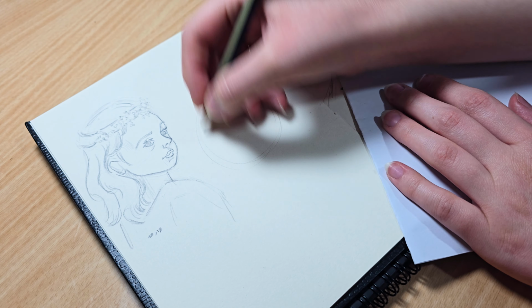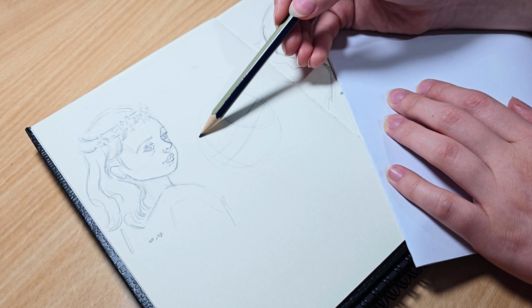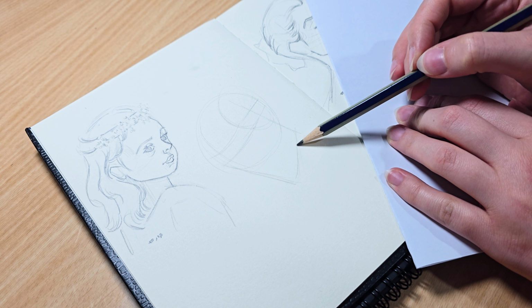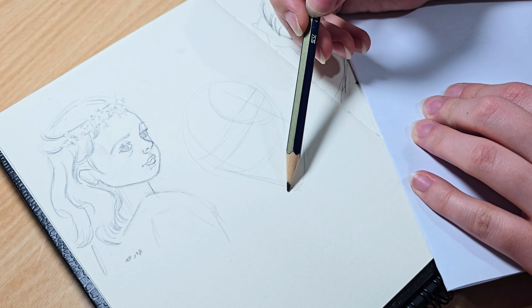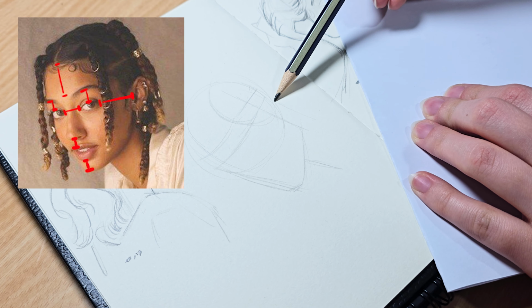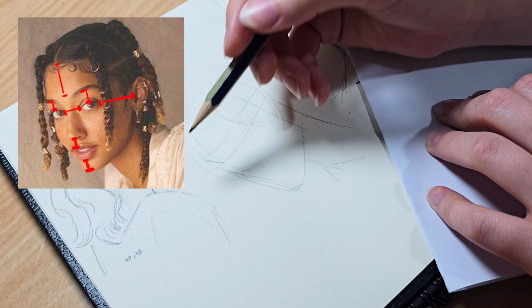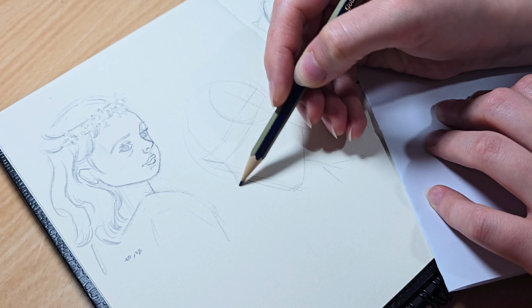So yeah, here is the very simplified explanation of how I start my portraits, and then I construct my features based on those lines and relations that I see. For example, how long is it from the eyes to the eyebrows? How long is the eye from the nose? Or how long is the mouth to the nose? And all of these relations.